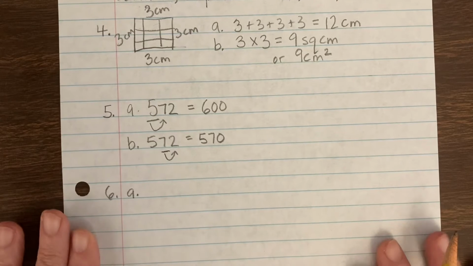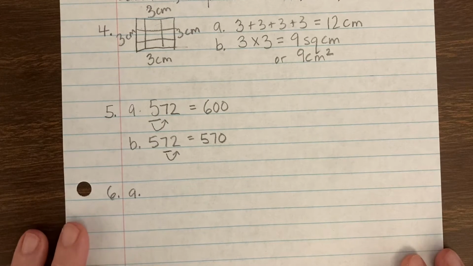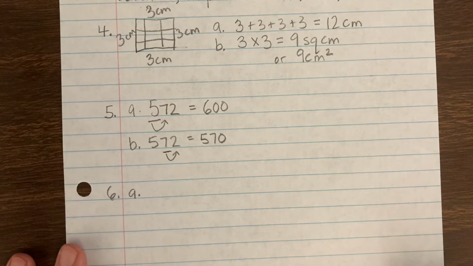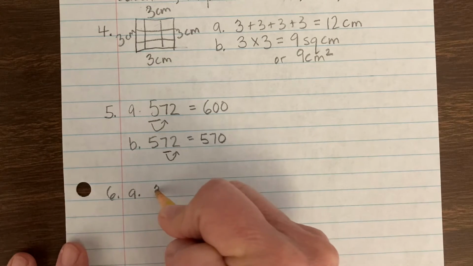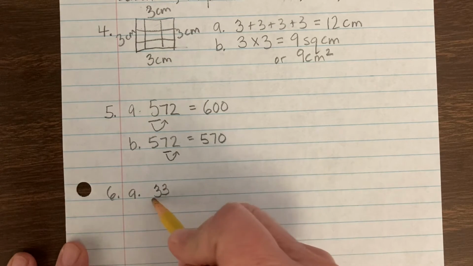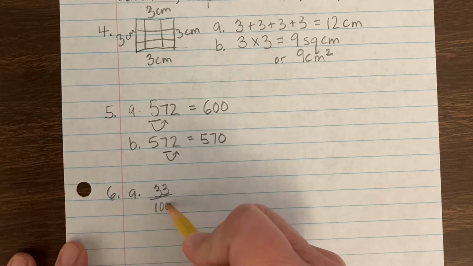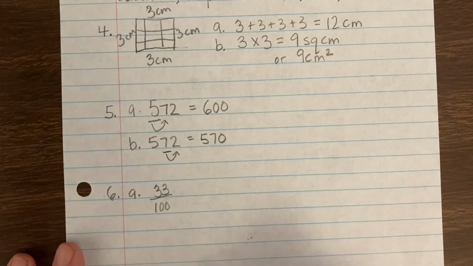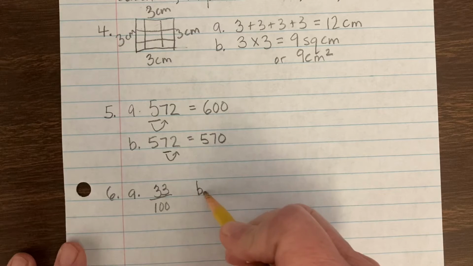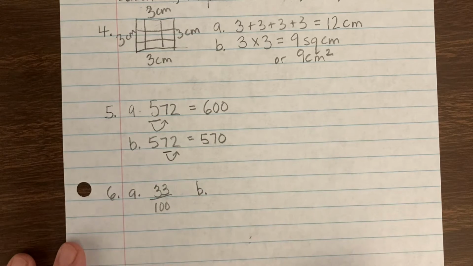So you could count all the blue squares, or you can count by tens because each row is 10, 10, 20, 30, and then there's 3. So it's 33 100ths, 33 hundredths.